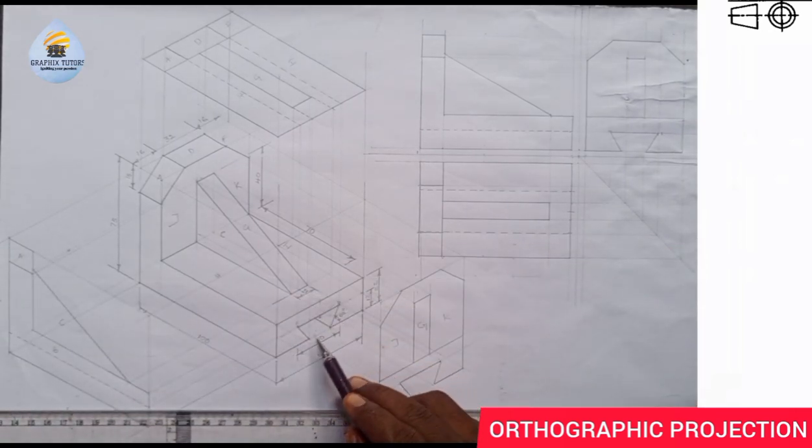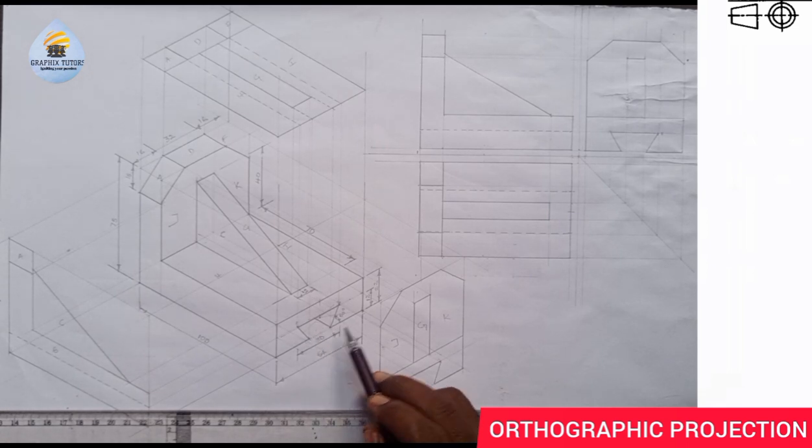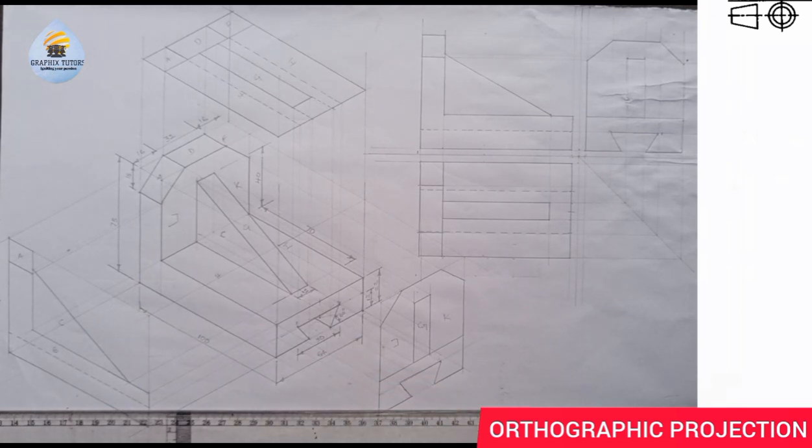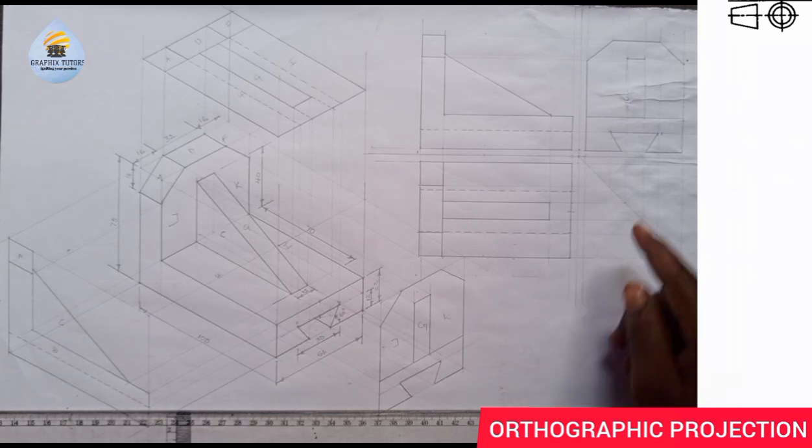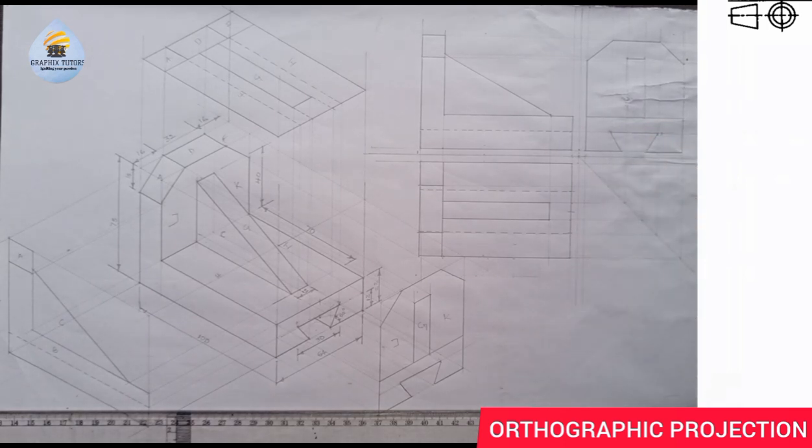Now the next one is this, which is given at an angle of what? 30 degrees. Right? It's given at an angle of what? 30 degrees. So what you just do is as simple as this. You get it from the end elevation here, right? So you just measure.